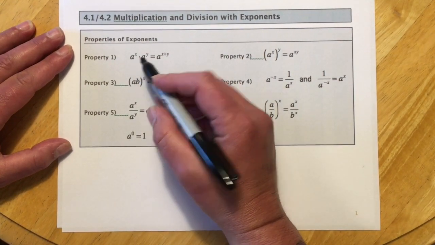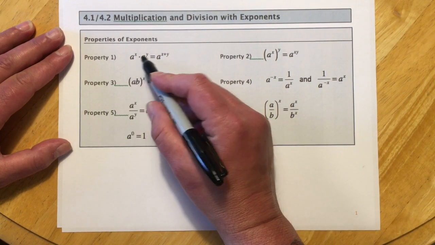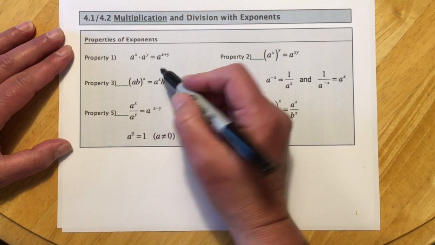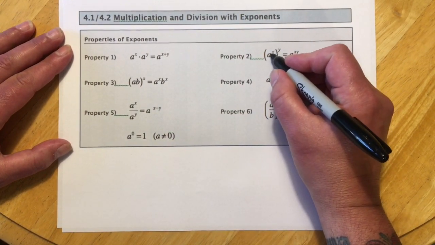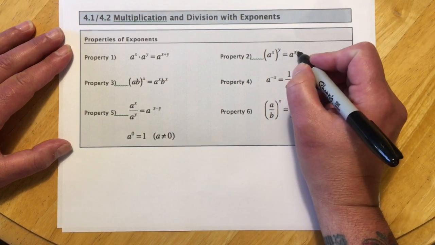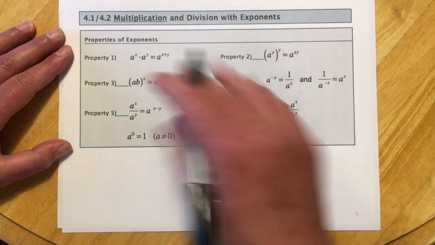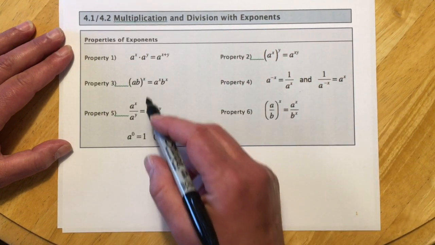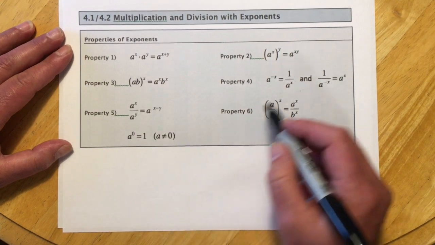Property 1, this is when we're multiplying two things with exponents. It's a common base, we add the exponents. Property 2 is another workhorse one where if we're raising something to a power, we multiply the exponents. So when we multiply, we add. When we raise to a power, we multiply, and those get mixed up a lot. Property 3 isn't very exciting. It's just showing you raise everything to the exponent.